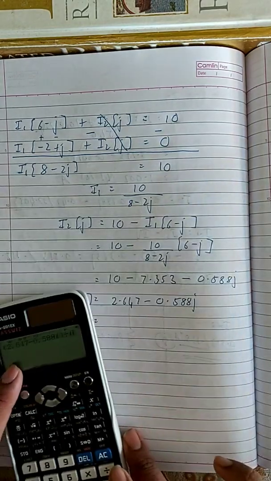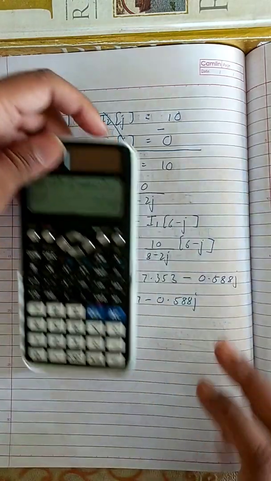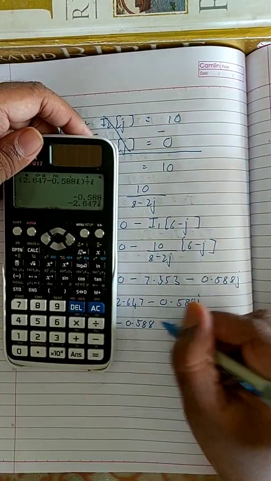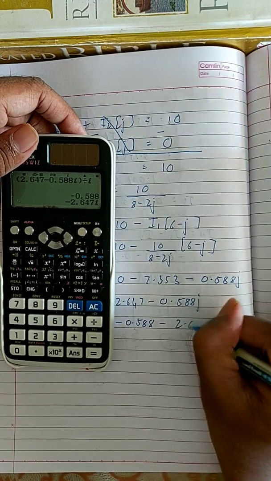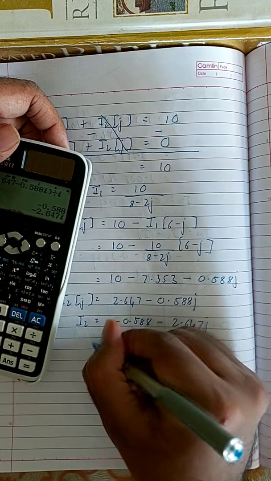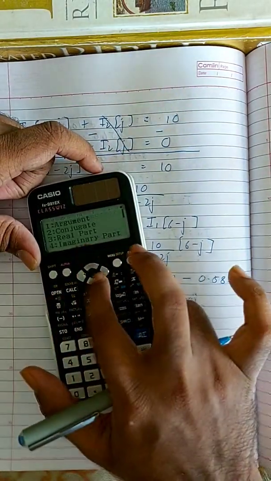Correct? We have minus 0.588 minus 2.647j, and that is I2.